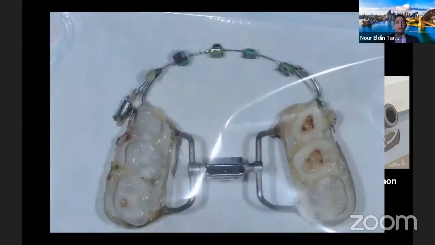So what you find a lot of the time when you remove an expansion appliance after treatment is that it actually comes out with the teeth. And so you have to question, well, how well was the anchorage working in the first place?